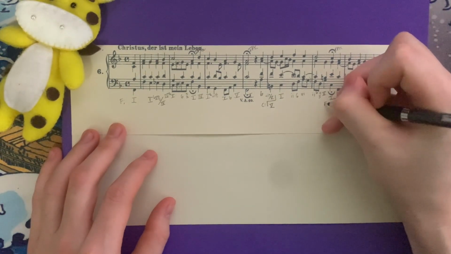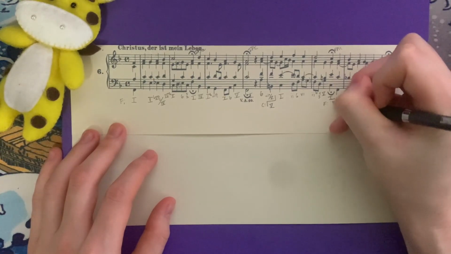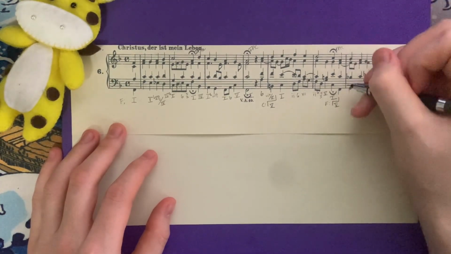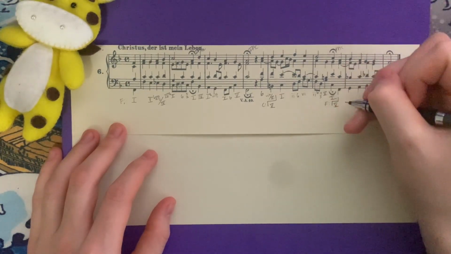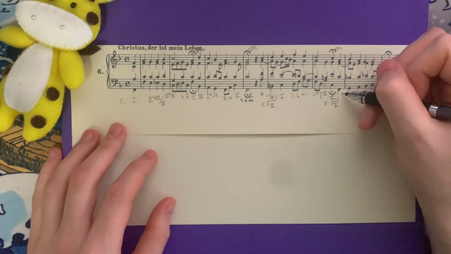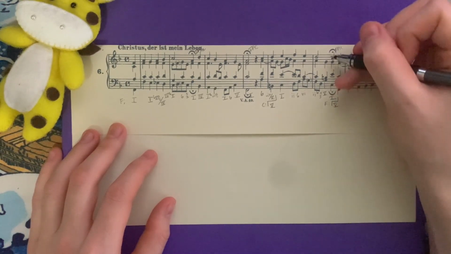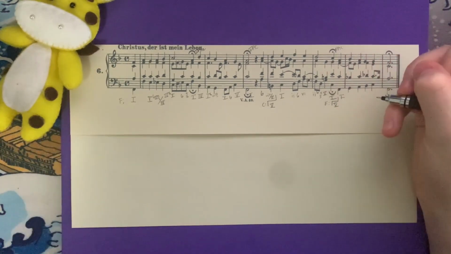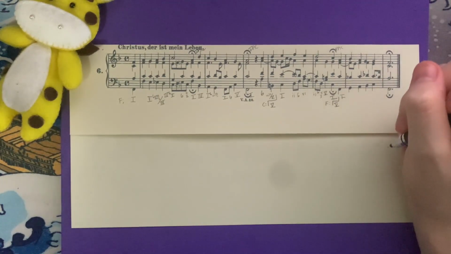However, I'm pretty certain here that he goes to F major again, because immediately after this C, we go to F. So we could say the modulation happens here. We could say that it happens here. I'm just going to be consistent and say that it happens on the fermata, and it just goes to another 1 chord here, because that's what F would be now that we're in the key of F.